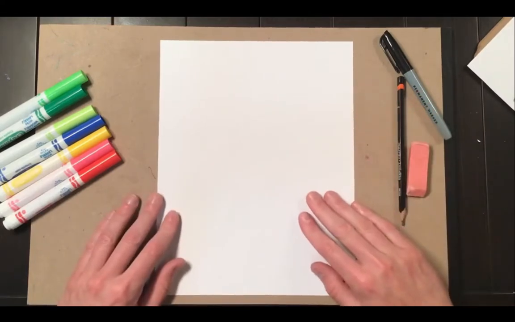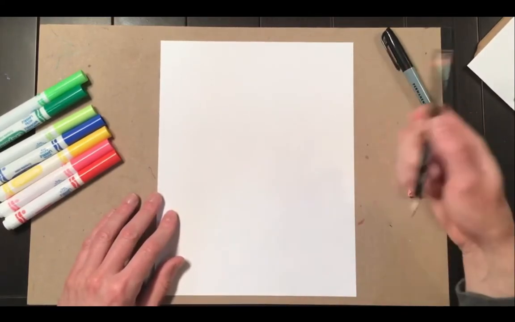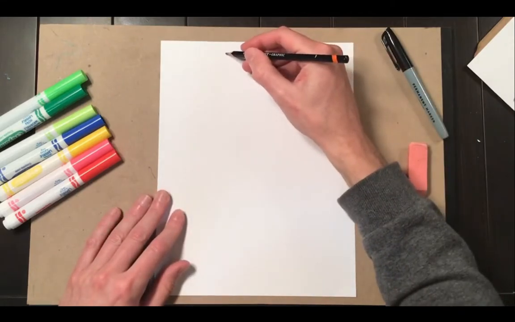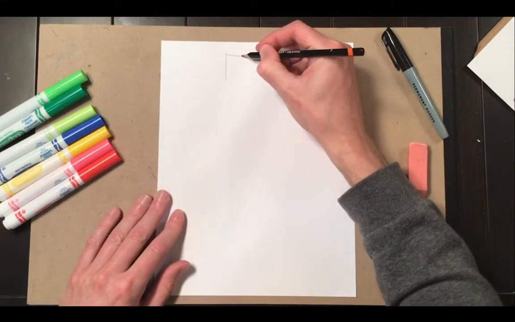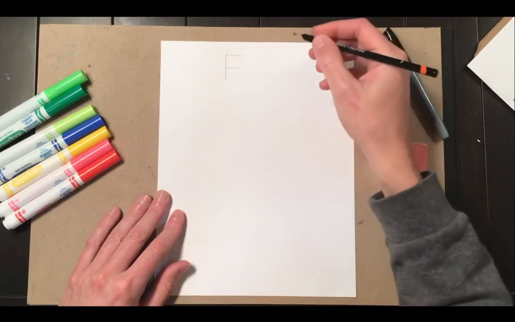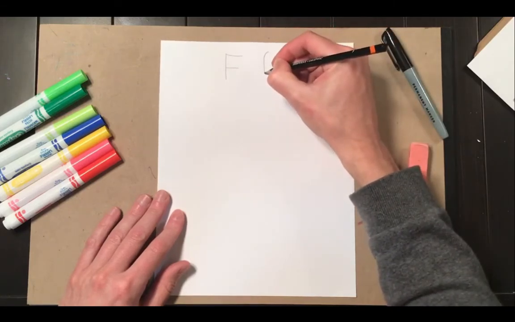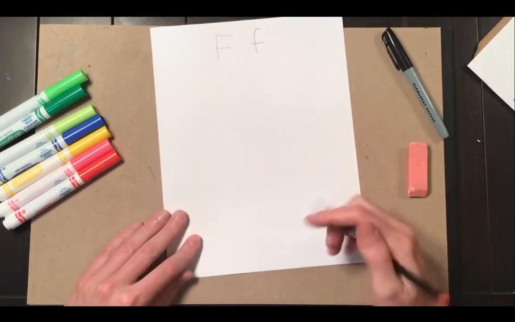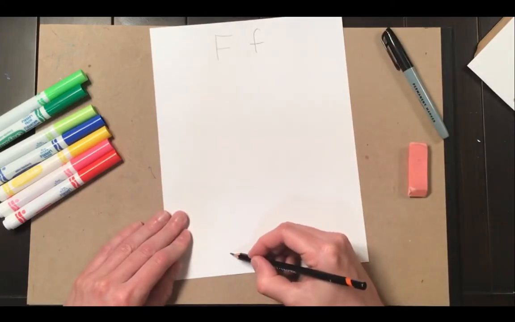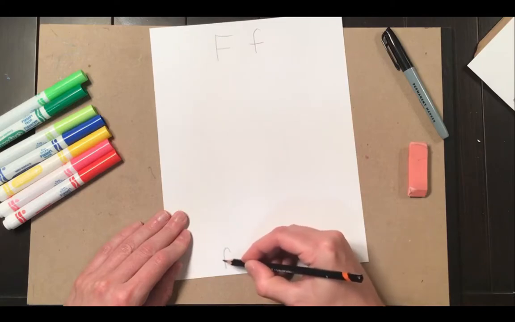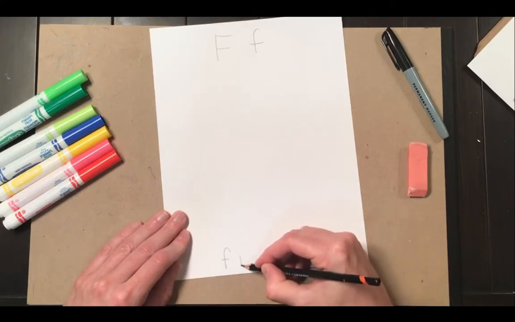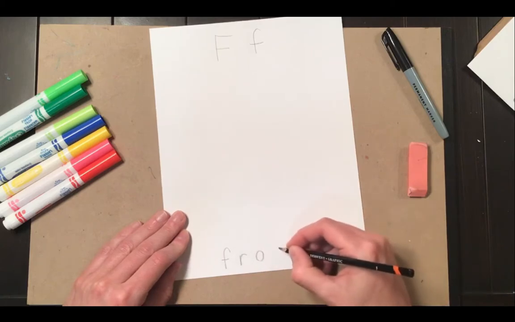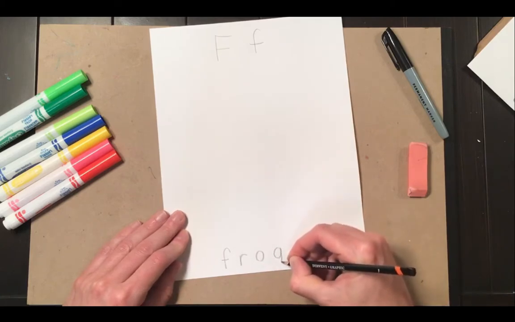Okay, so I have to start at the top with the uppercase F, go down and across, and the lowercase f is a curve and down with a little line across. And let's spell frog. Start with the F, lowercase f, then an R, fur, then an O, fra, and the G, frog.